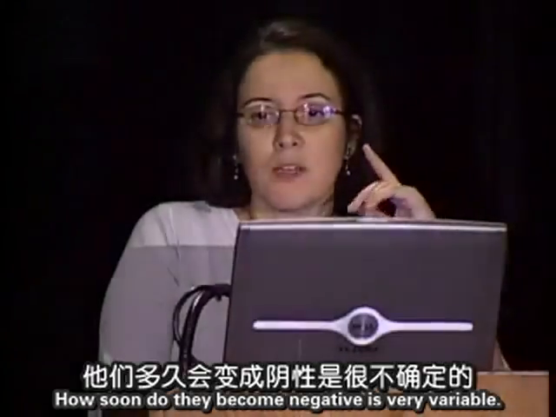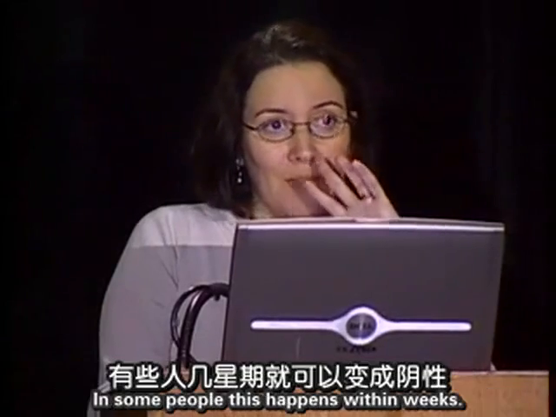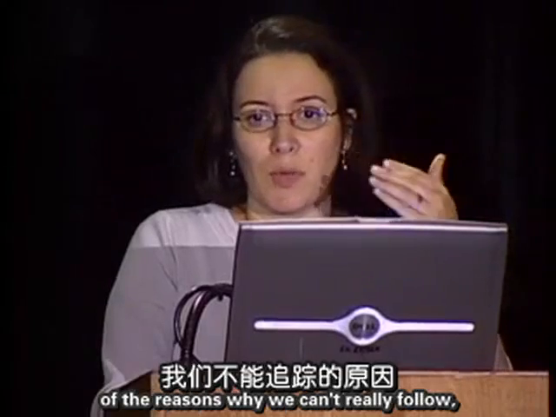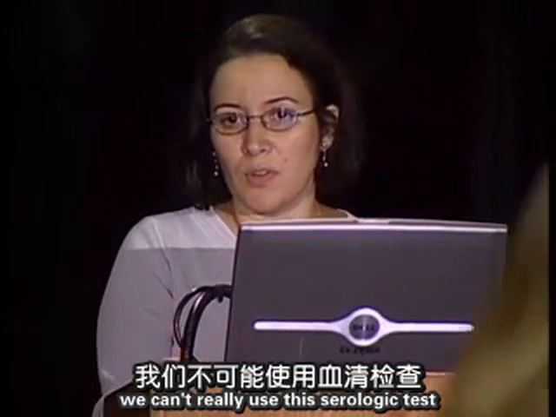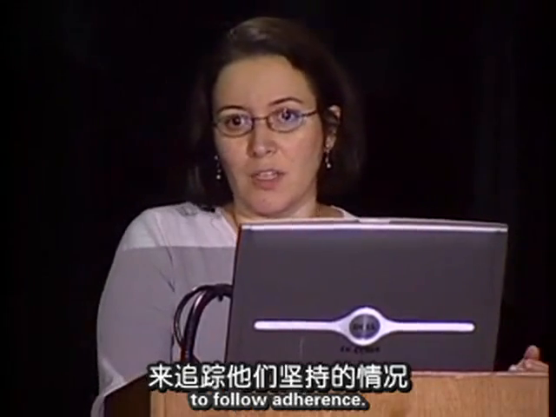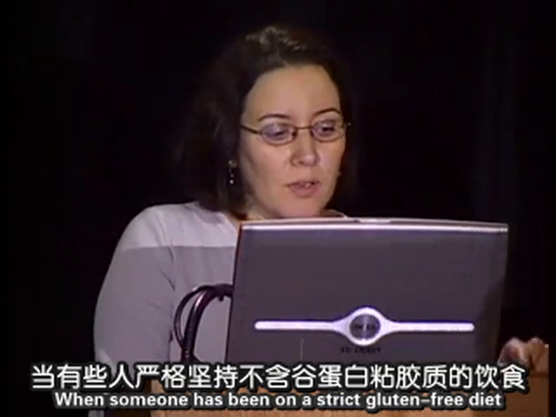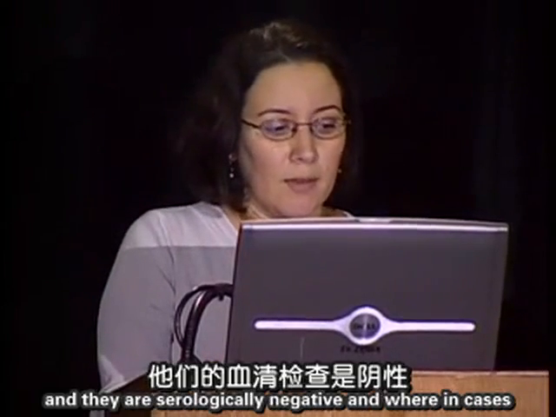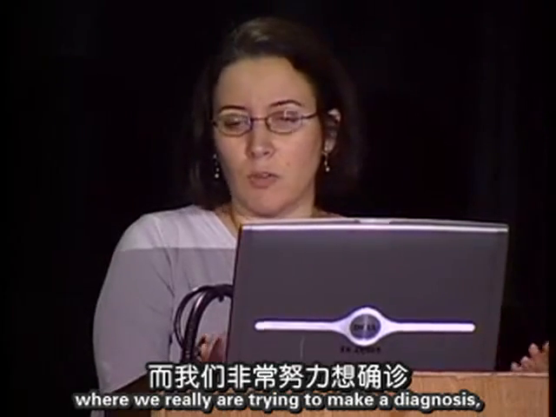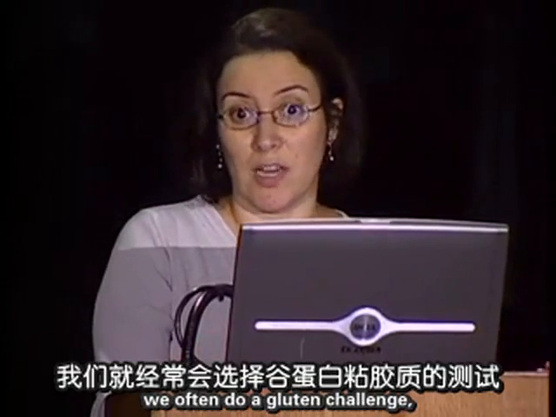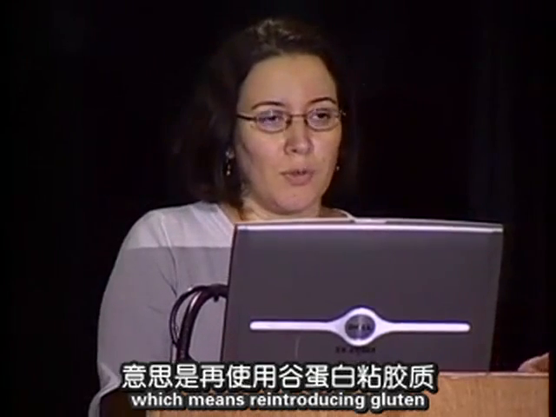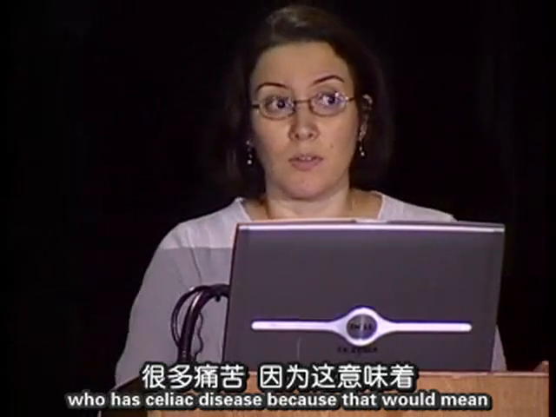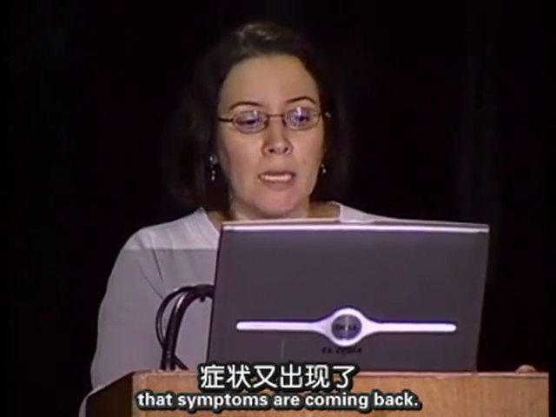How soon the tests become negative is very variable. In some people, this happens within weeks. Other people, it takes years, which is one of the reasons why we can't really use these serologic tests to follow adherence. When someone's been on a strict gluten-free diet and they're serologically negative, and we're in cases where we really are trying to make a diagnosis, we often do a gluten challenge, which means reintroducing gluten, which could cause a lot of distress to someone who has celiac disease, because that would mean that symptoms are coming back.